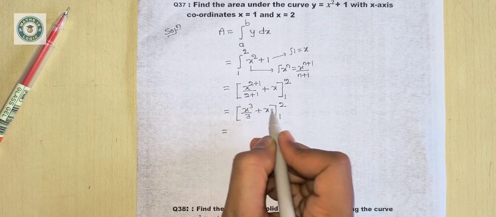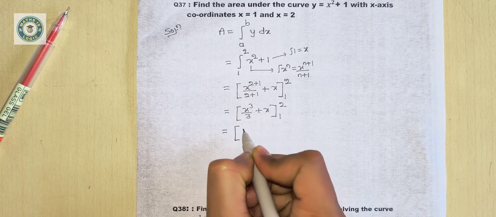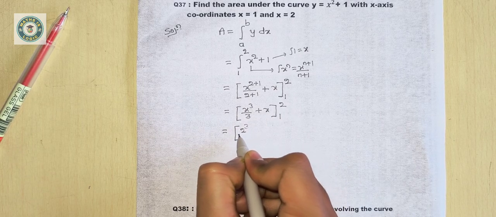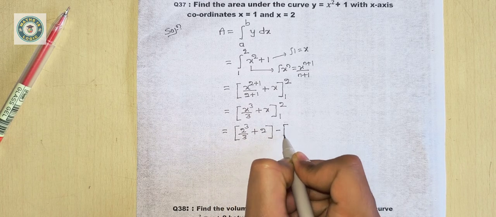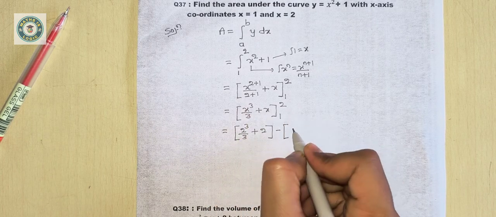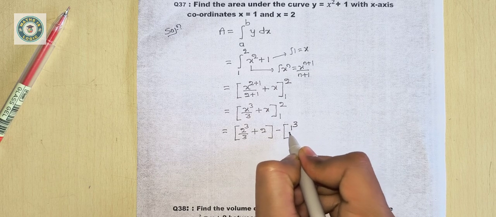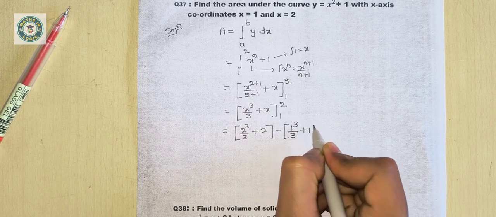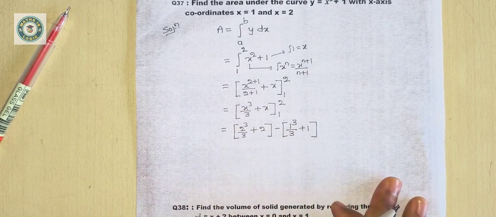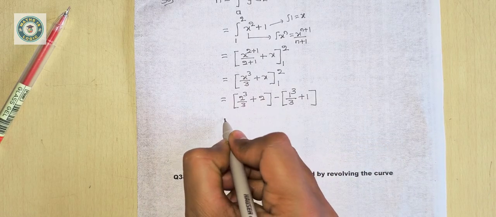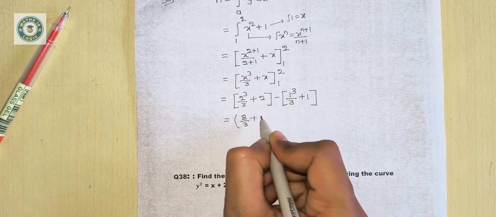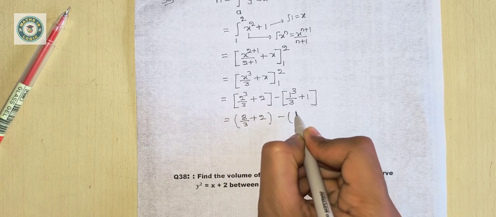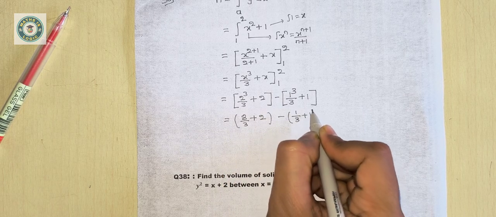Next, in place of x, first the upper limit. So what is that upper limit? 2 cube divided by 3 plus 2, the middle is always a minus sign, and in the place of x substitute the lower limit, 1 cube divided by 3 plus 1. Next, simplify. 2 cube is 8 divided by 3 plus 2, minus 1 cube is 1 divided by 3 plus 1.